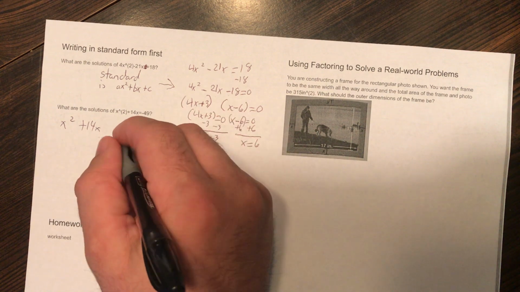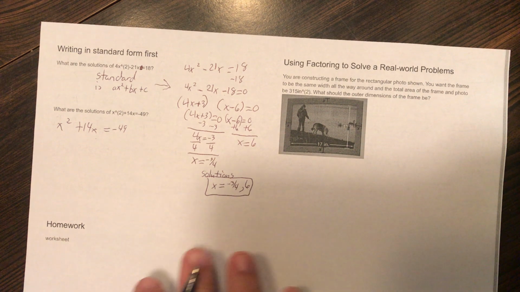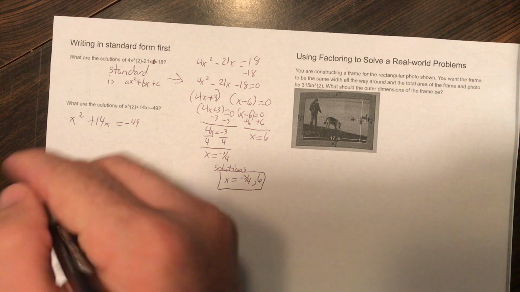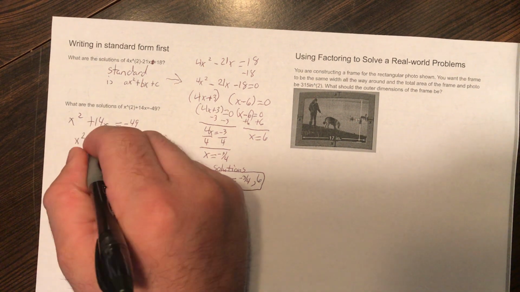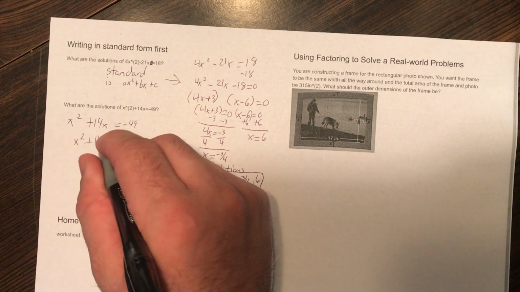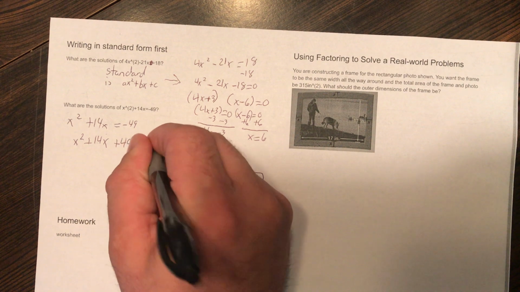and honestly, if we were in class, this would be a good one for you guys to do second after following me. So if you want to give this one a shot, go for it. It's a little easier than the one we just did. First off, you're going to have to minus or add this over. So you're going to end up getting x to the second plus 14x plus 49 equals 0.